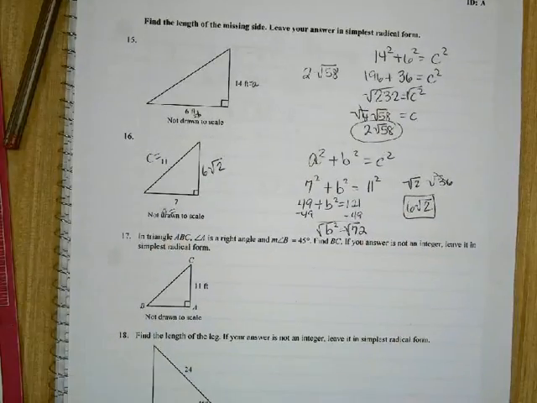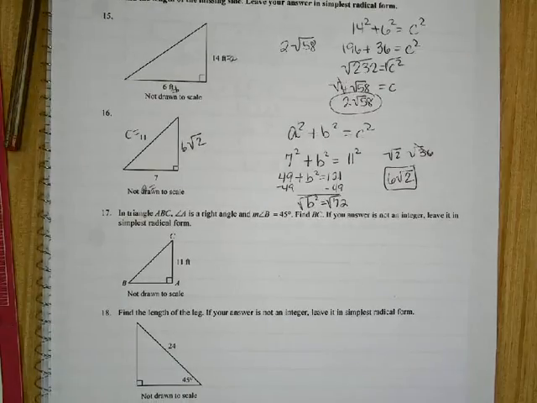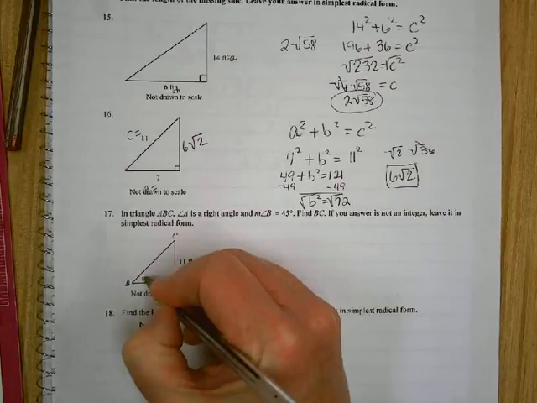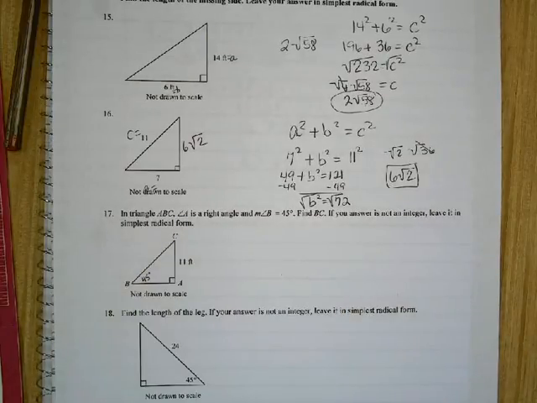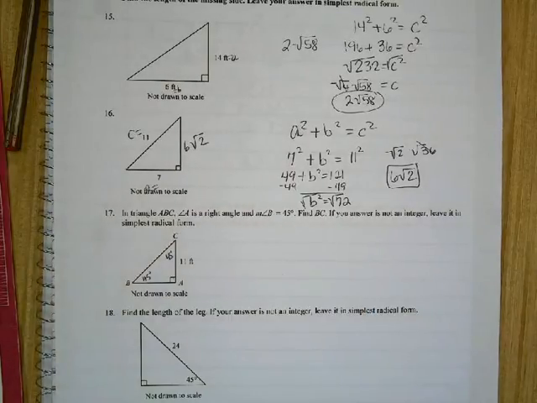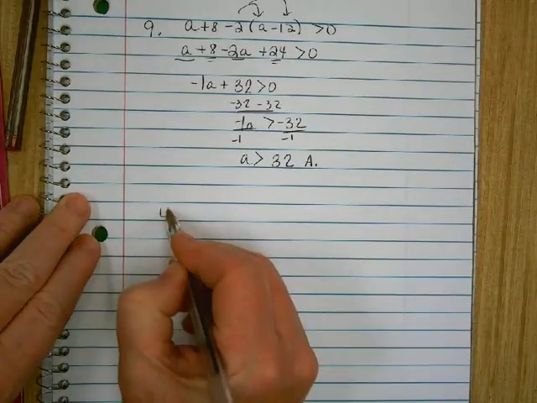17 says, in triangle ABC, angle A is a right angle. Angle B is 45. So what does angle C have to be? 45. Find BC. If your answer is not an integer, leave it in simplest radical form. What do you know about a 45, 45, 90 triangle?